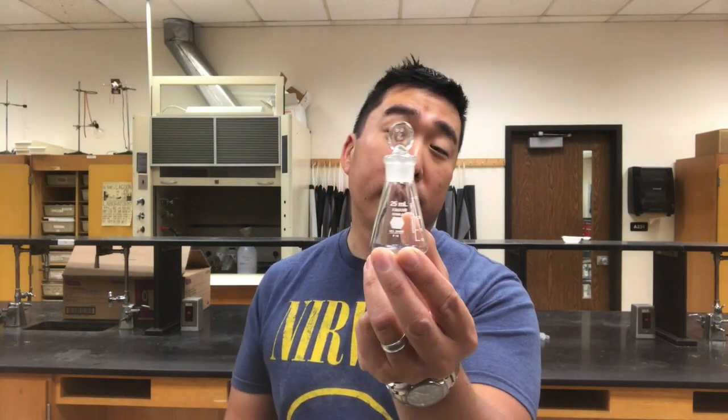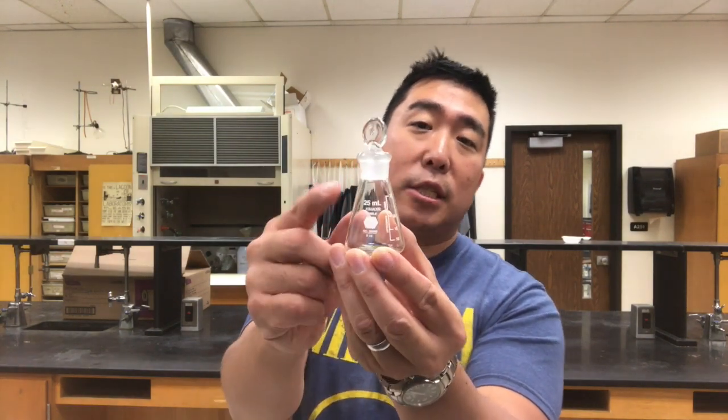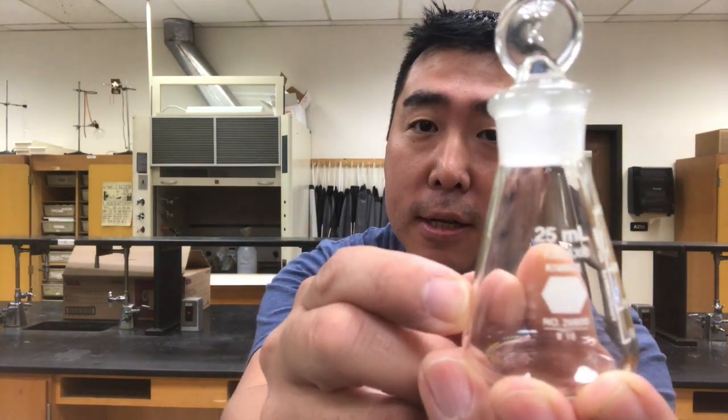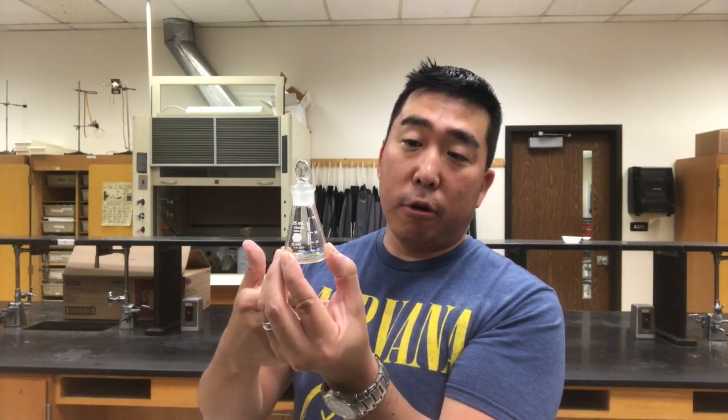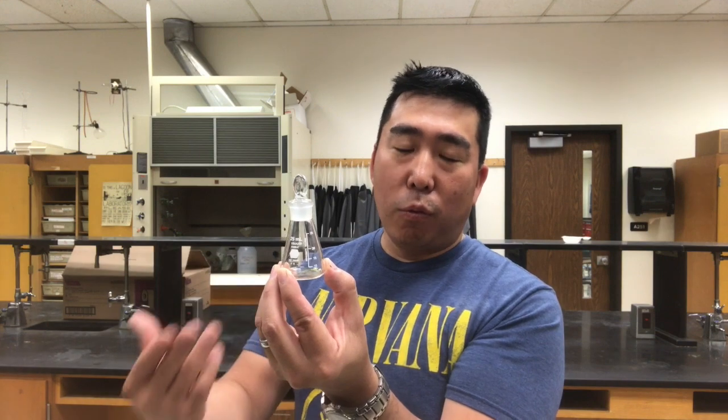So the first thing we need to do is to precisely determine the volume. Even though it says 25 milliliters, that's an approximation. To determine the volume, we're going to fill this with water, and then determine the mass of the water, and then use the density and the temperature of the water to determine the volume of the water. Since the volume of the water will completely fill the flask, that will also be the volume of the flask.